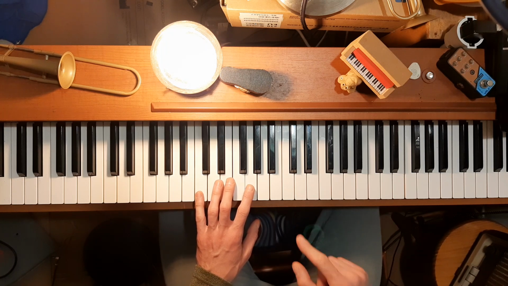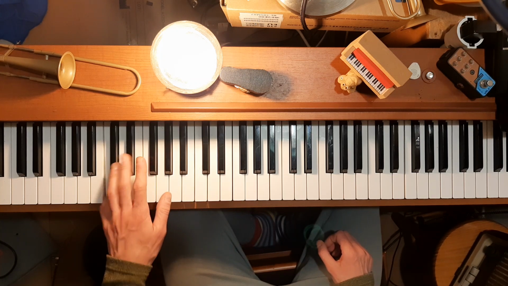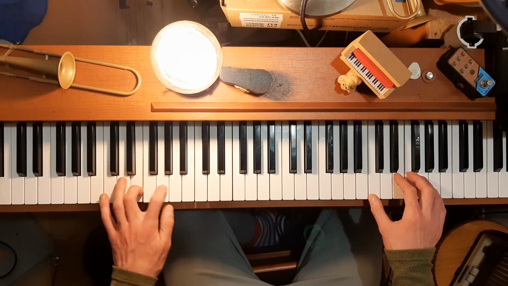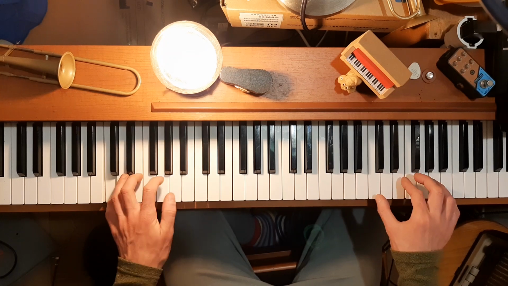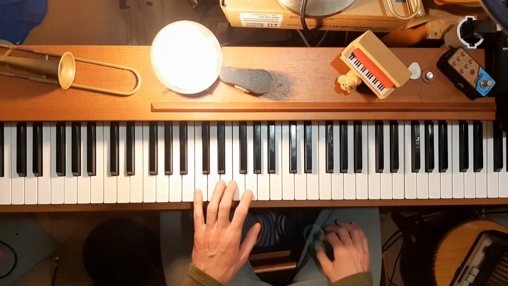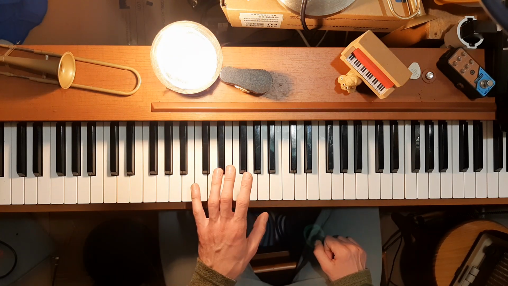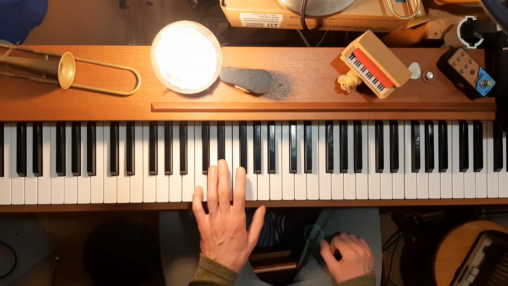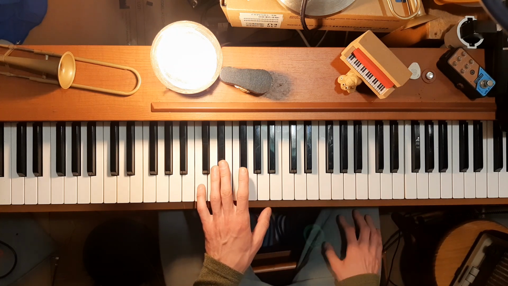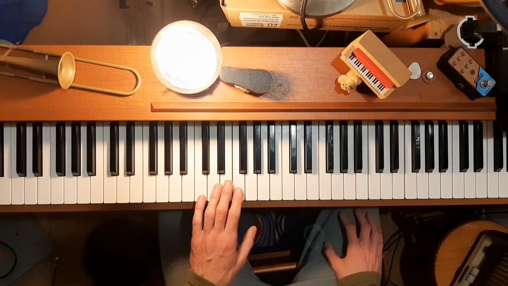I was playing it as a straight boogie woogie, but you can also do the same with shuffle boogie. Let's look at that a little later. Right now we're talking about straight boogie woogie, but that doesn't really matter.